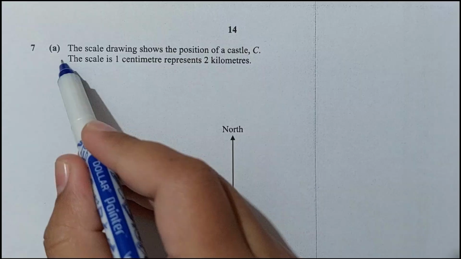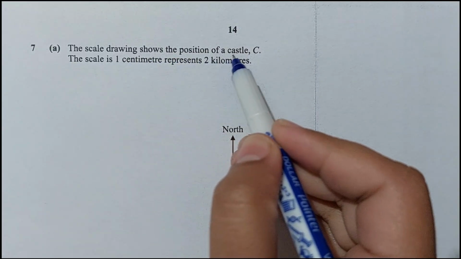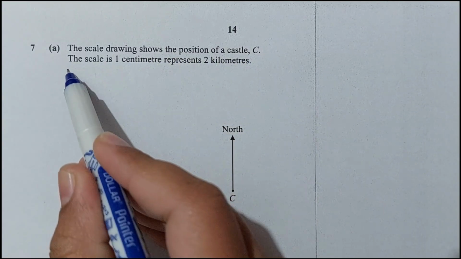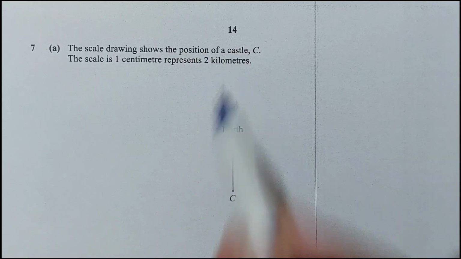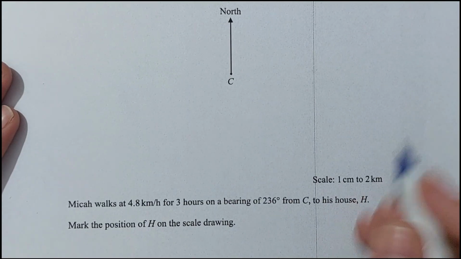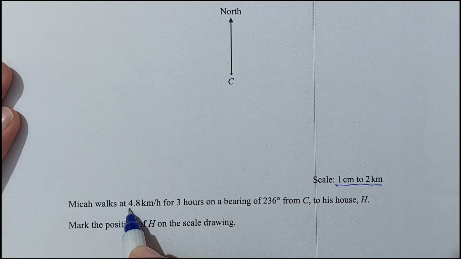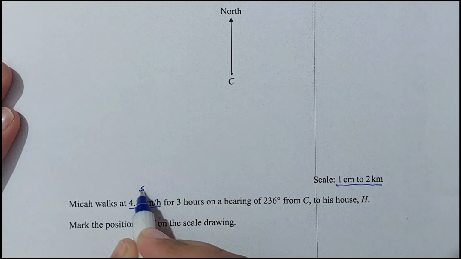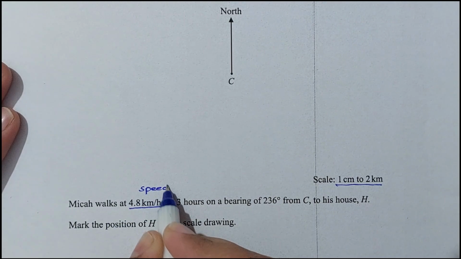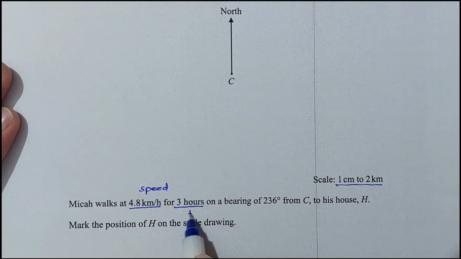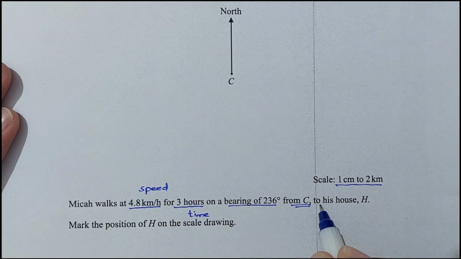Question number 7, part A. The scale drawing shows the position of a castle C. The scale is 1 centimeter represents 2 kilometers. That is the scale we have been given. Mika walks at 4.8 kilometers per hour. That is the speed. For 3 hours, this is the time. On a bearing of 236 from C to his house H. Mark the position of H on the scale drawing.